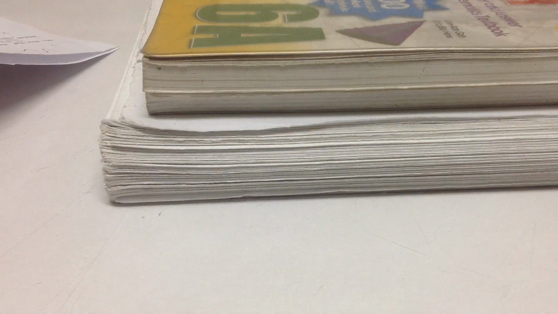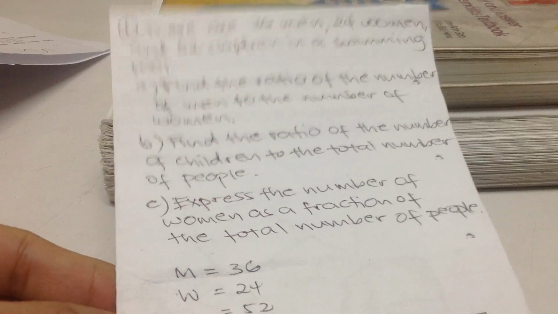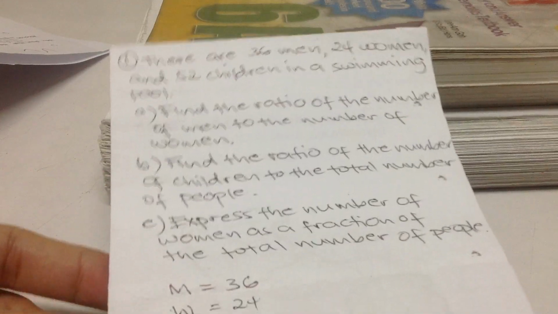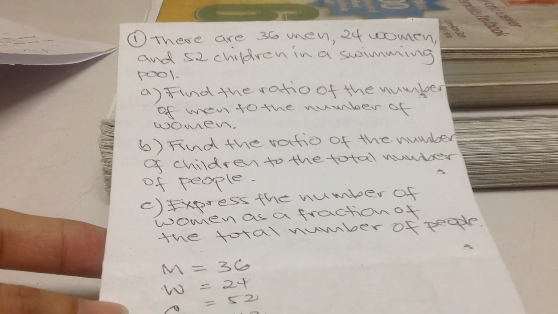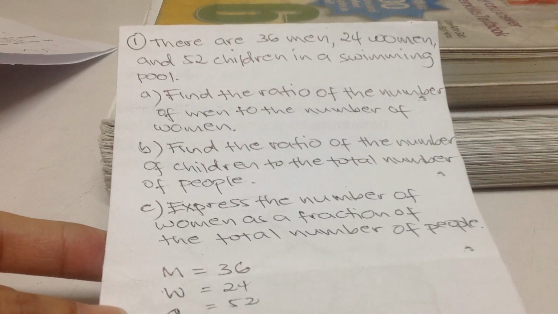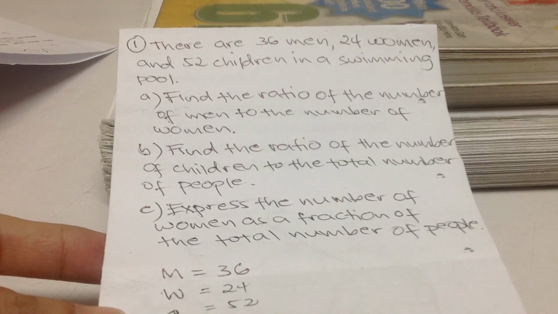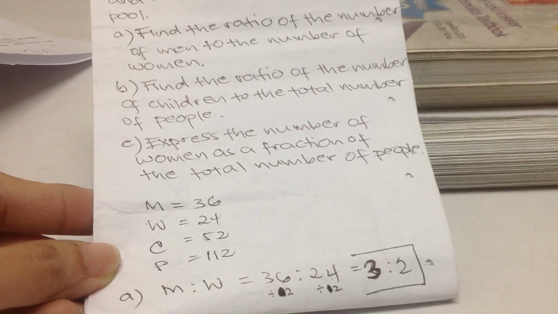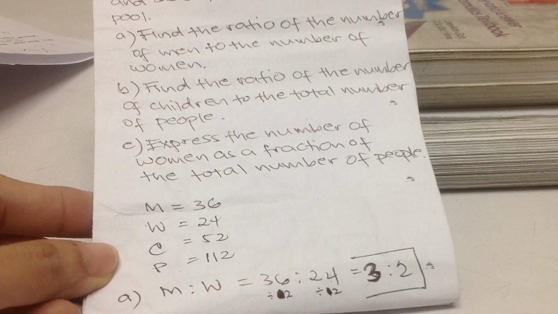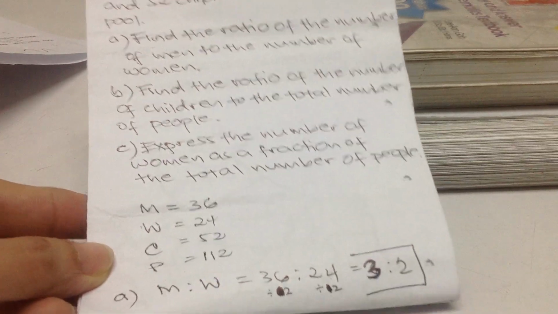Now for our first question, find the ratio of the number of men to the number of women. Take note that when it comes to finding the ratio, we need to strictly follow the order in which the components of the ratio were mentioned in the question. So it's men to women. So we are finding the ratio M is to W. Based on the actual numbers given, M is 36, W is 24. We now have 36 is to 24.